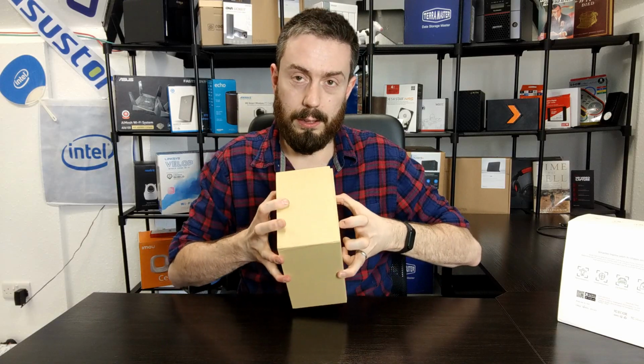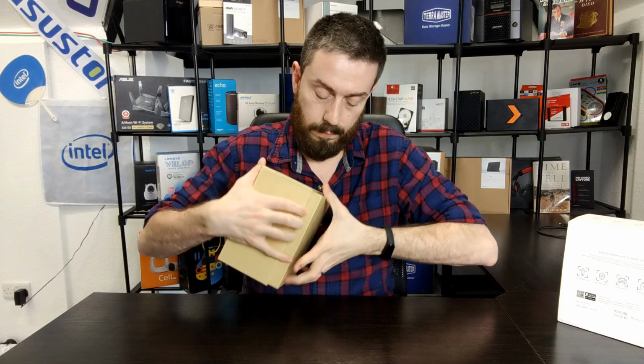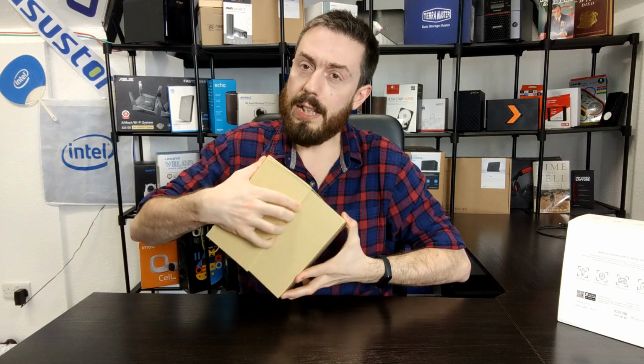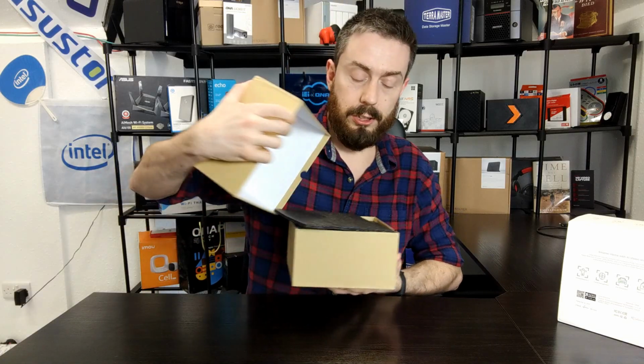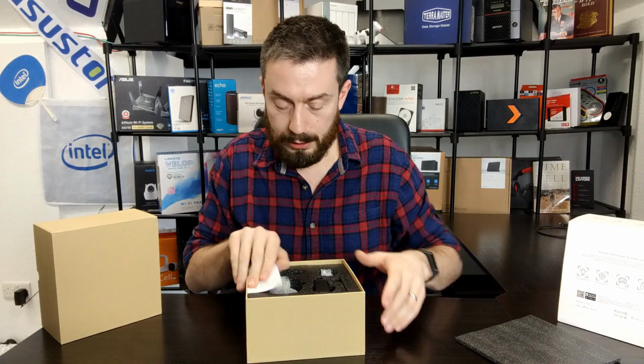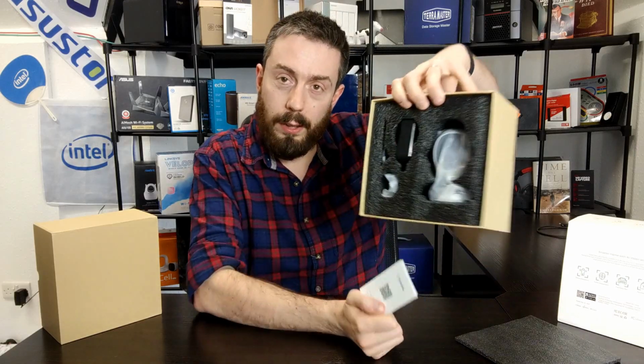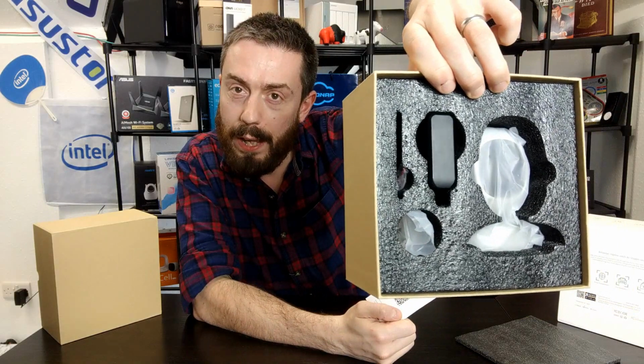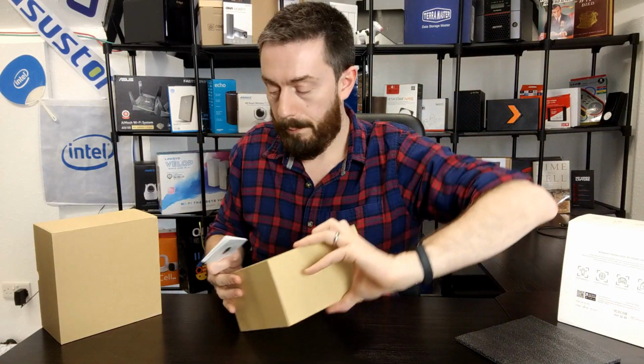Now let's have a look. Let's get that out of there. It's quite heavy, this box, for an IP camera, so I'll be interested to see just what the weight is of this device. Got that box there. We've got a handy bit of foam, and we can see the contents of the box. It's all quite well partitioned out there. Lots of bits and bobs there.